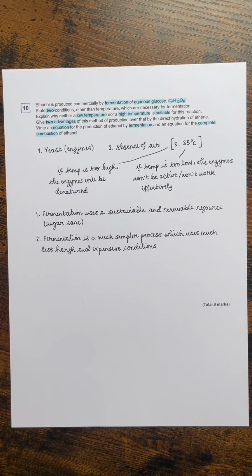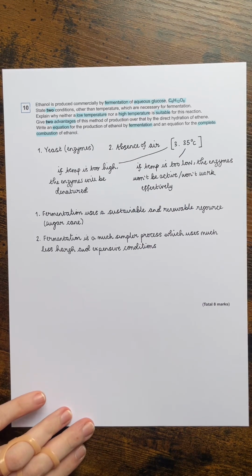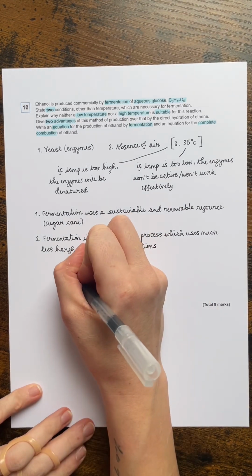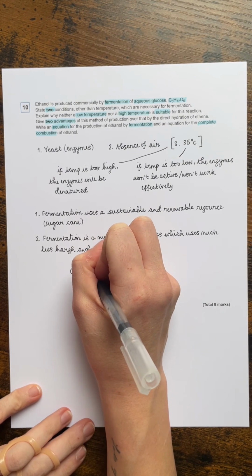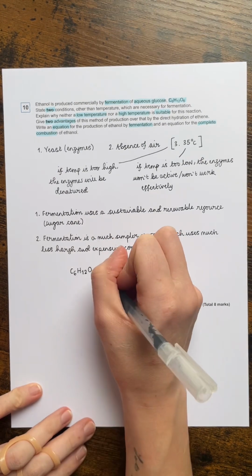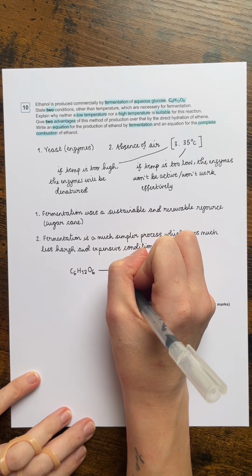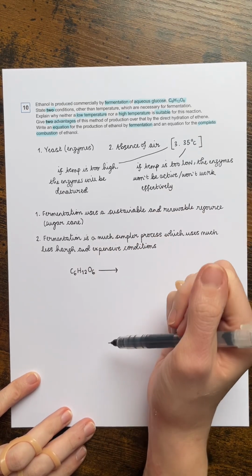Anyway, to continue with our question, write an equation for the production of ethanol via fermentation. So we're starting with our glucose. There would be nothing else that we would need to write as a reactant, because the yeast enzymes are our catalyst. There's no oxygen because we're doing it in the absence of air.